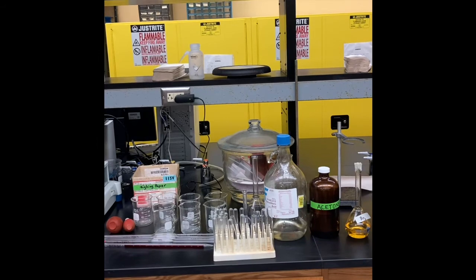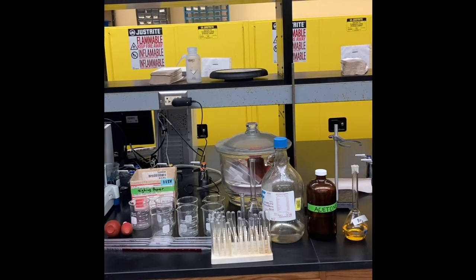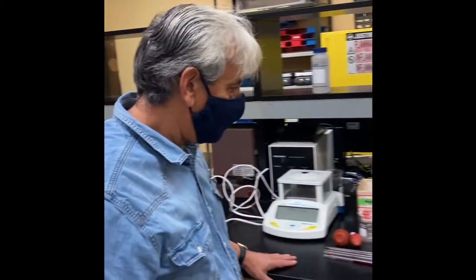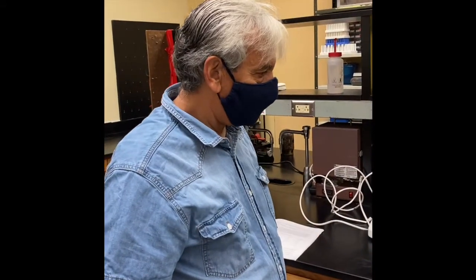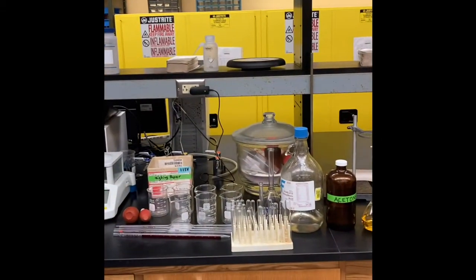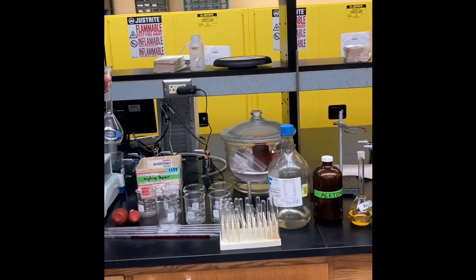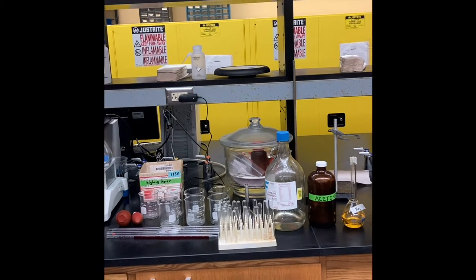The first step is to prepare stock solutions of hydrochloric acid and acetone, which are done by mixing a certain amount of hydrochloric acid or acetone in a volumetric flask and adding deionized water to the mark.